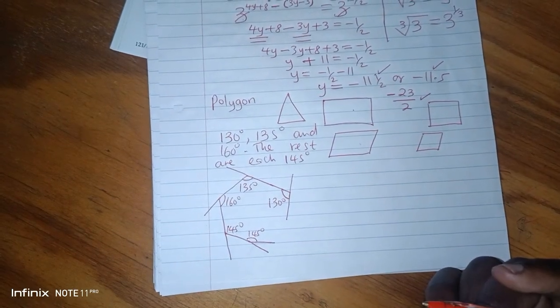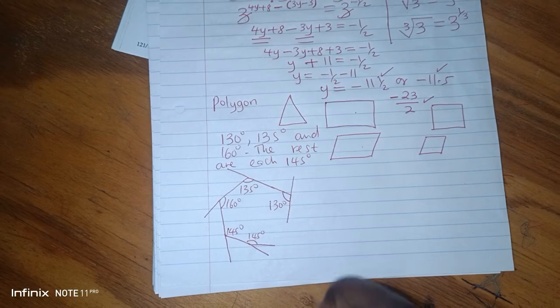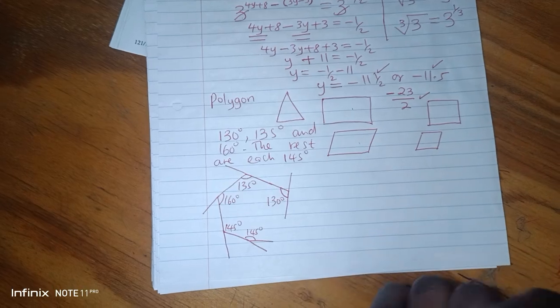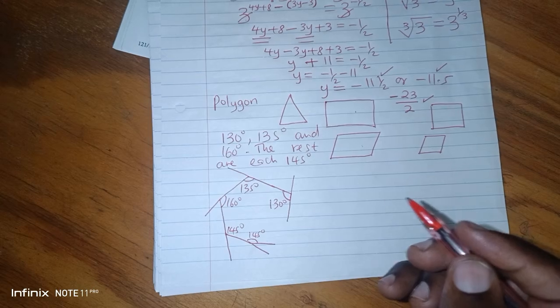So the question is that you need to get the number of sides. We do not exactly know how many 145 degree interior angles we have in this polygon. They can even be 10 or 20 or even 1,000. So you're supposed to form an algebraic equation for us to get the answer.